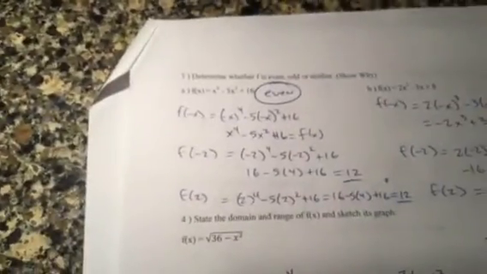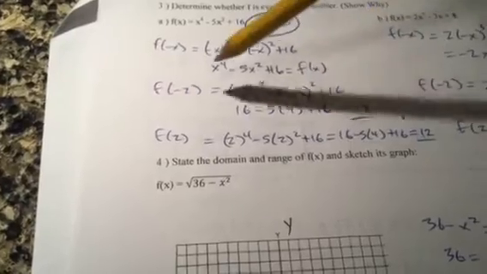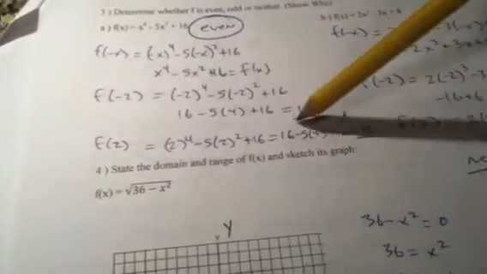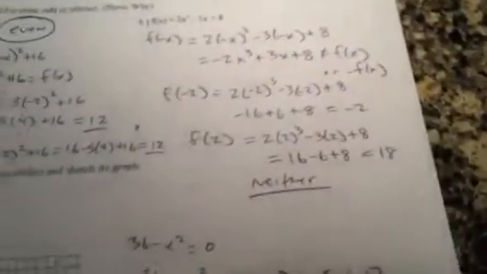All right, moving on here. Determine whether f is even, odd, or neither. Show why. Here's the actual definition. Plug a negative x, you get the same thing as regular f of x. Or remember, we can try negative 2, positive 2. You get the same answer. Thus, it's even.